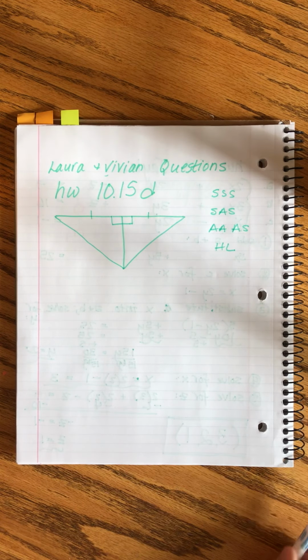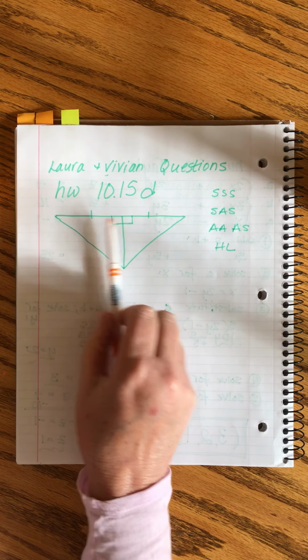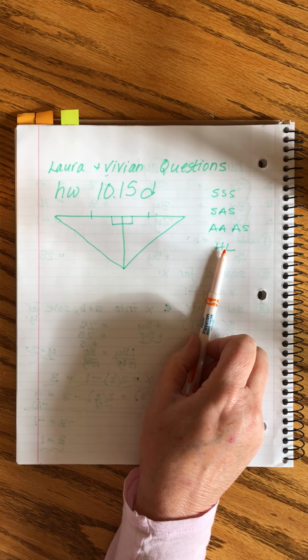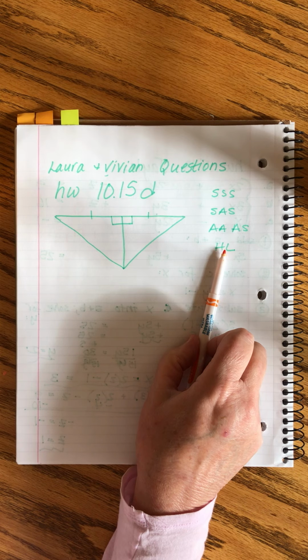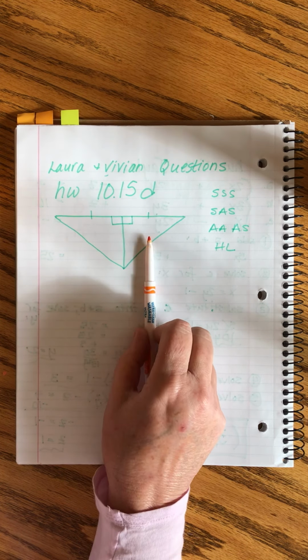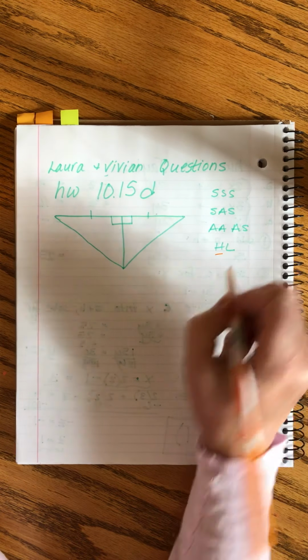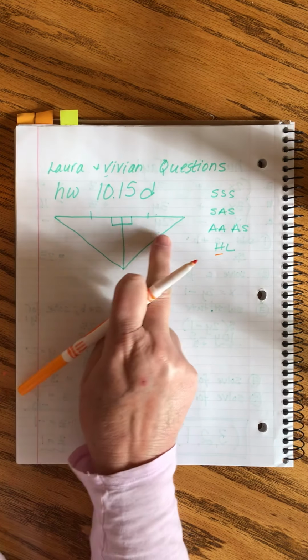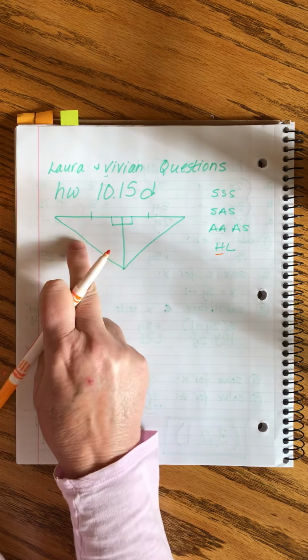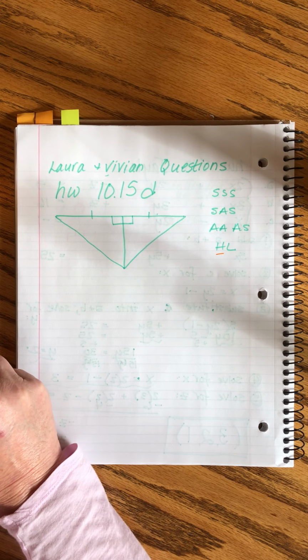And I think your thinking was that because it's a pair of right triangles, hypotenuse leg would be the right call. And that was a good hunch because they are right triangles. This one only works for right triangles. But remember, H stands for hypotenuse, and this is the hypotenuse on both of the triangles. And we don't have any information about the hypotenuse.